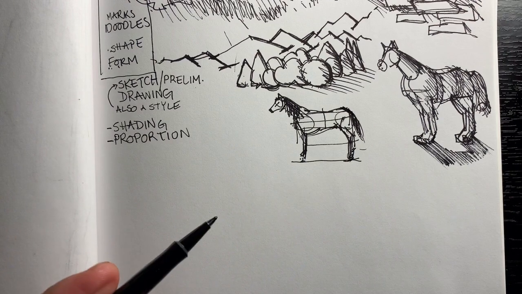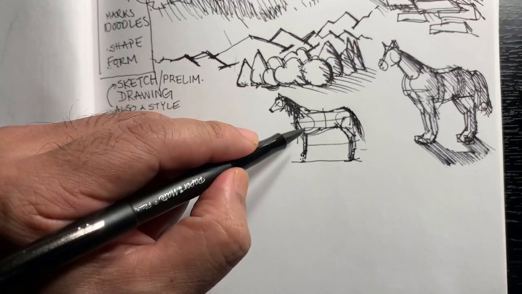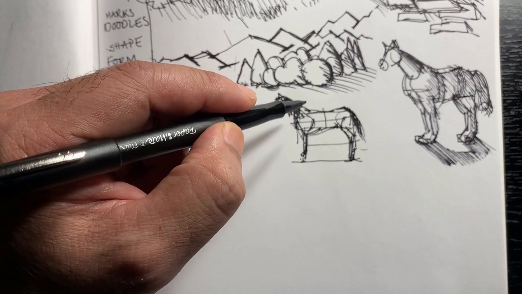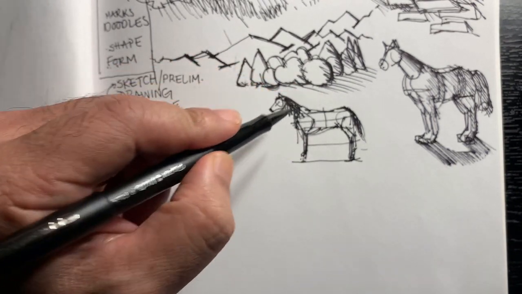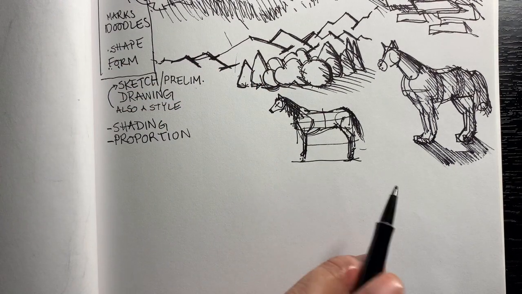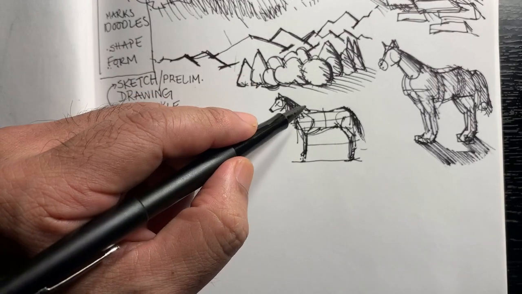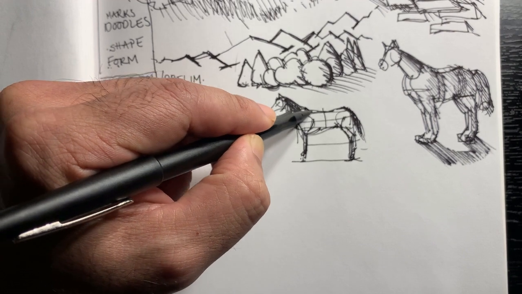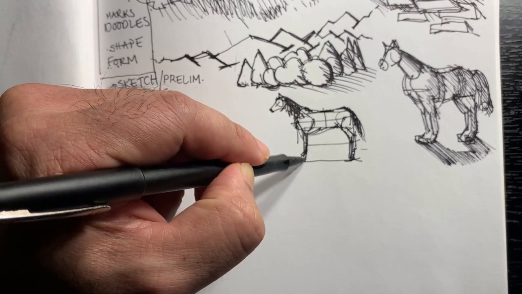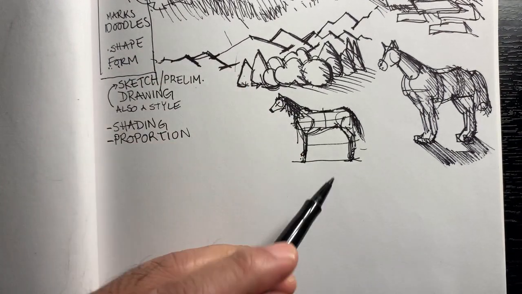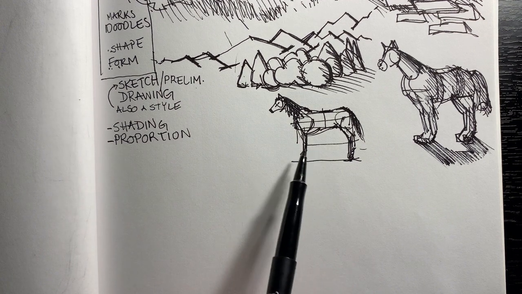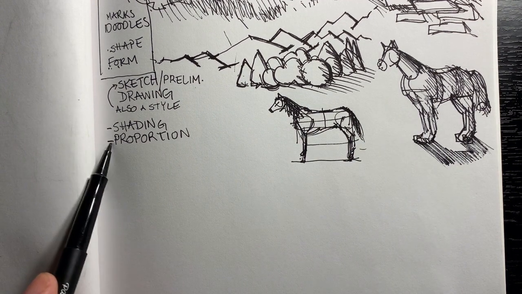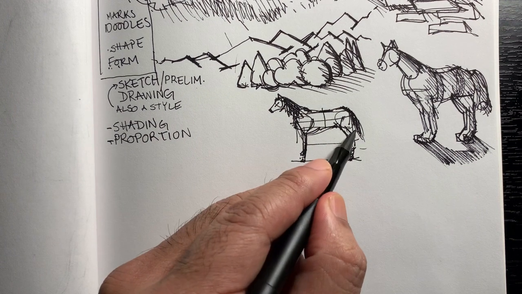Now notice I didn't say anatomy. Some people, I did too, focus on the anatomy, but if your proportions are off, your anatomy looks even weirder. It looks even more mutated. So notice that I didn't really think about the anatomy. I was just thinking about the shapes or the forms, and then I adjusted the proportion to make it look more like a horse.